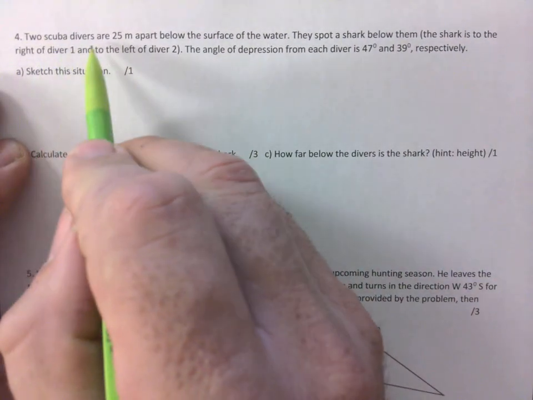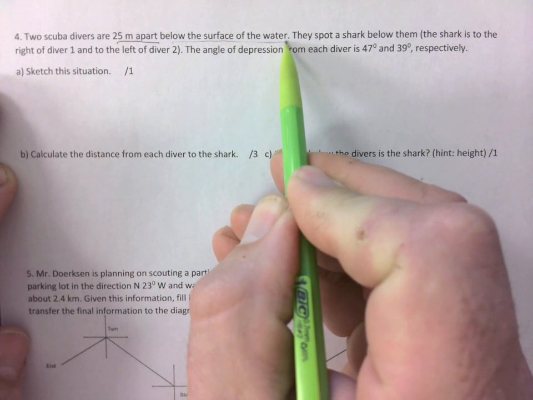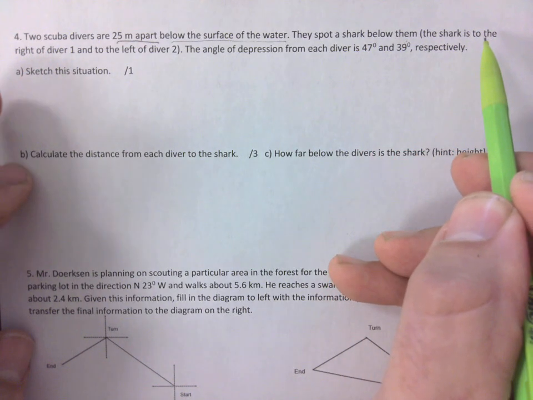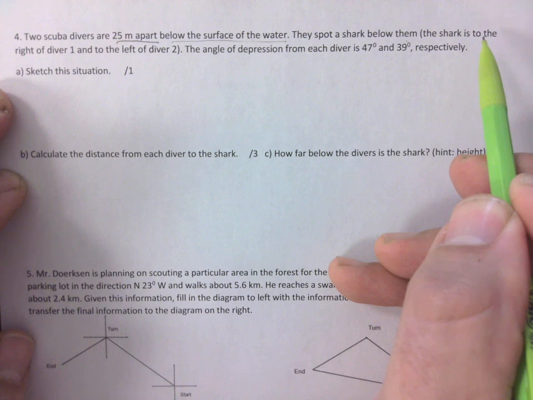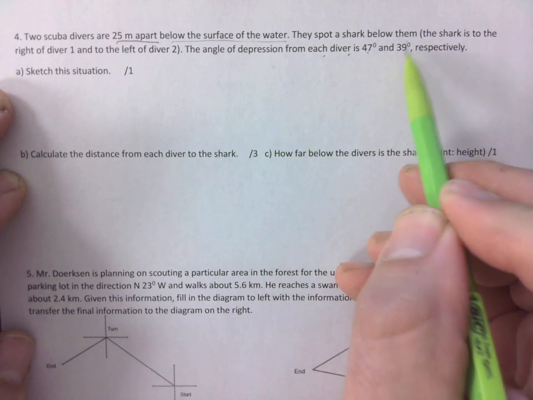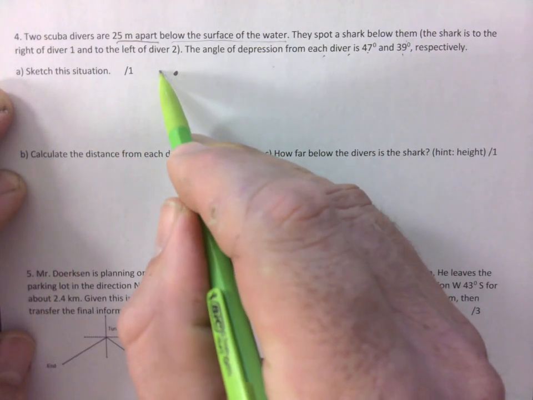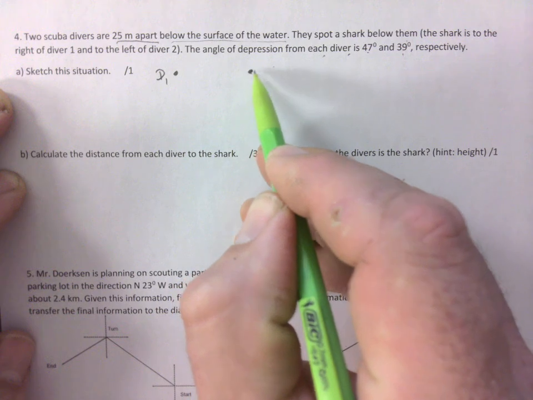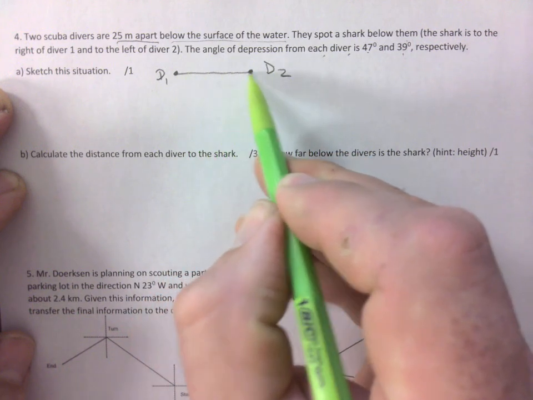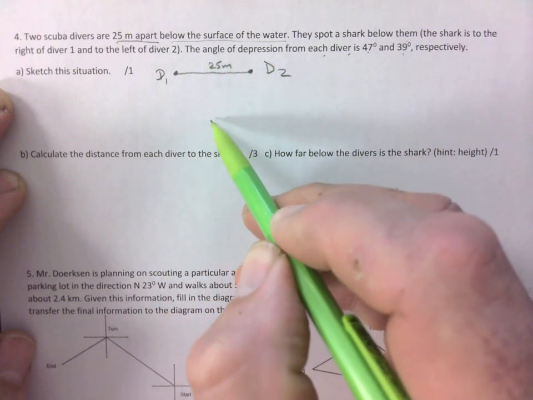Okay. 2 scuba divers are 25 meters apart below the surface of the water. They spot a shark below them. The shark is to the right of diver 1 and to the left of diver 2. The angle of depression from each diver is 47 and 39 respectively. So basically what you want is diver 1 there and diver 2 here. Okay? And they're 25 meters apart like this. And they see the shark somewhere.